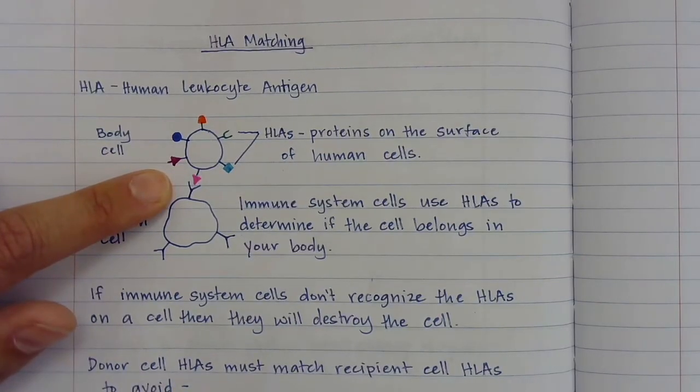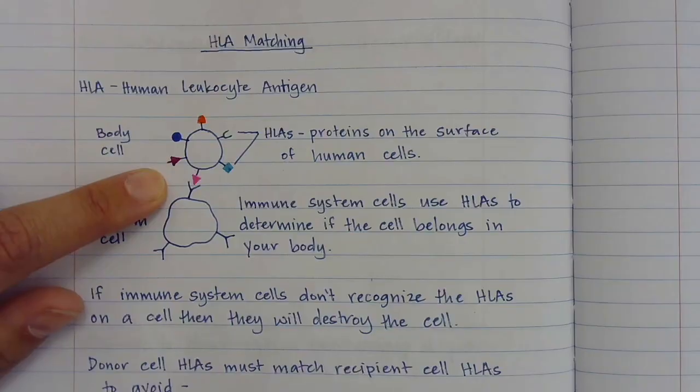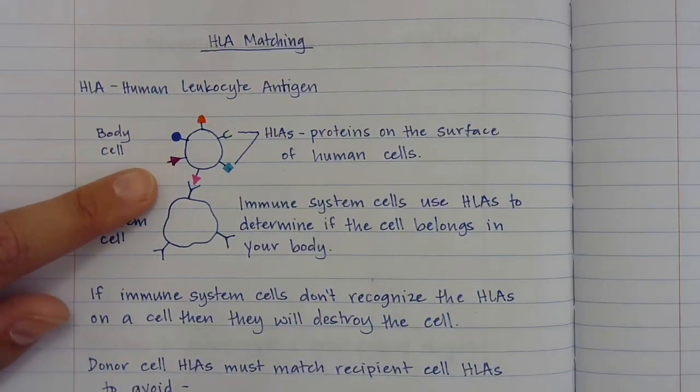The options for blood types are A, B, AB, and O, and you can be positive or negative, but that's only like 8 different options. Whereas with these, you have 8 different proteins, and each protein could have over 100 different options. So you're really trying to match a lot more different things, which means matching is a lot harder.